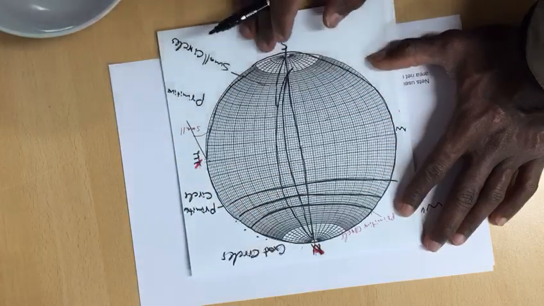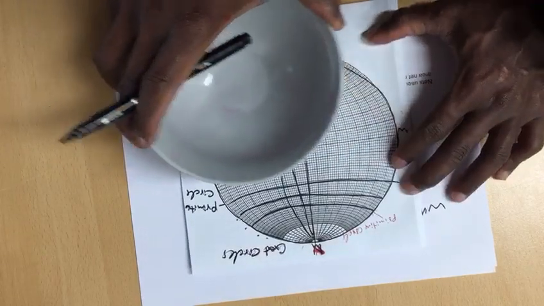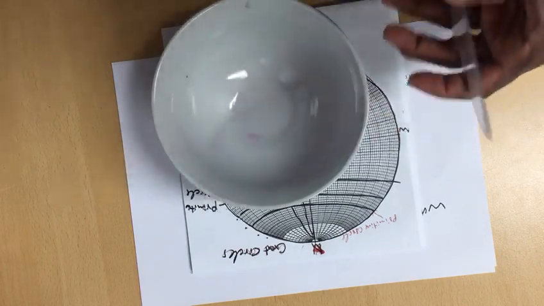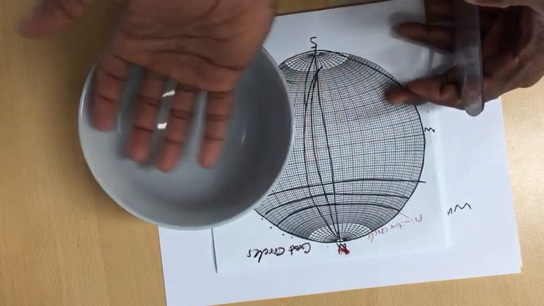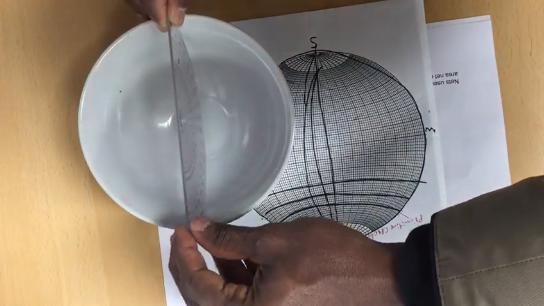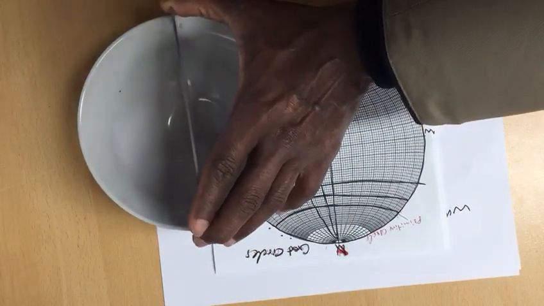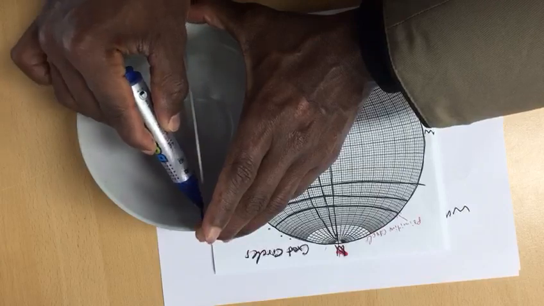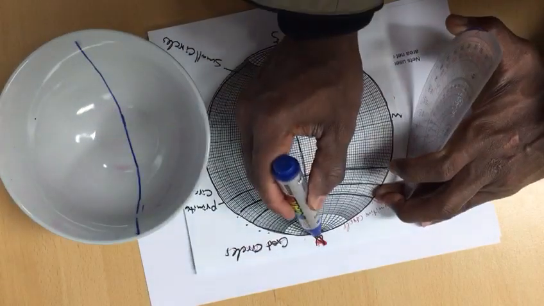How are these great circles formed? We imagine we are looking down on the lower hemisphere, and this is our plane. How does our plane touch the ball, the lower hemisphere? If we look from above, this is our plane. When our plane is vertical, the first great circle, the north-south one, is formed. This one is formed.